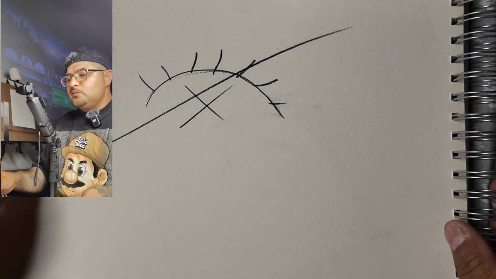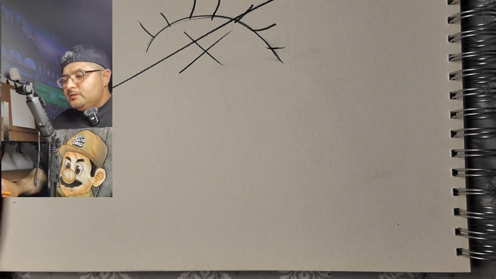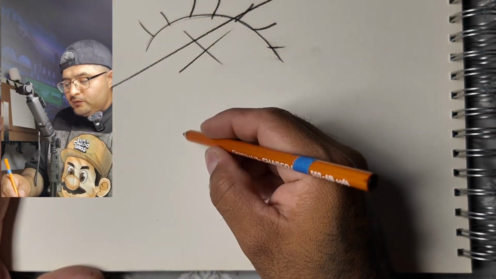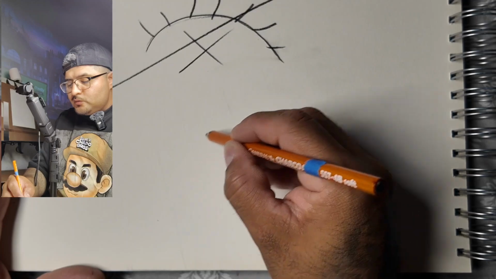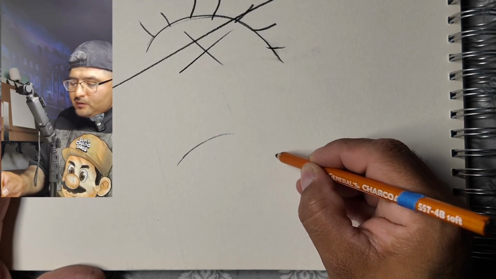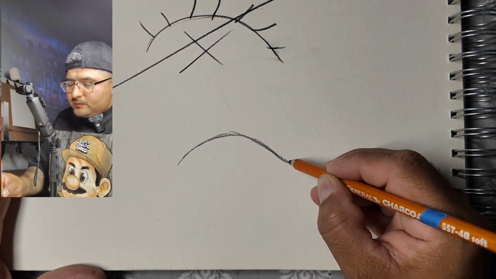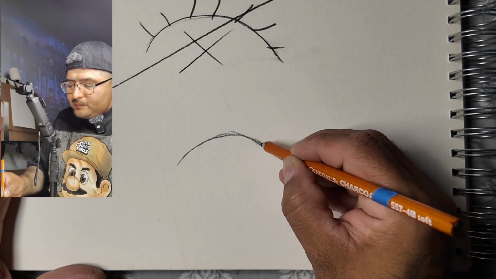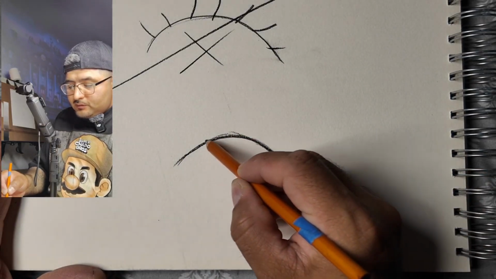What you want to do is create an eyelash that's going to be fluent and look real. So you want to create the top part of the eyelid, which is commonly shaped like an almond, right? Let's get this started real quick.